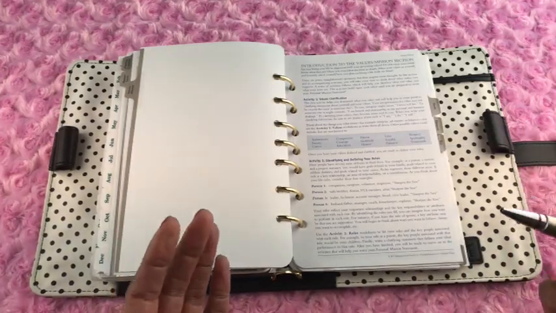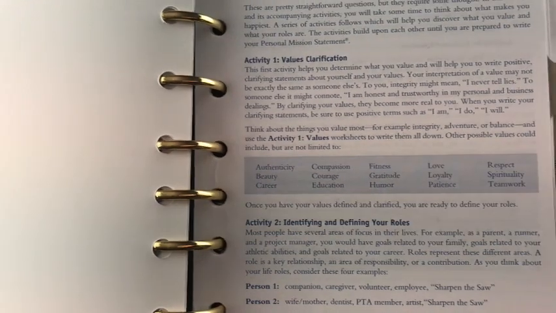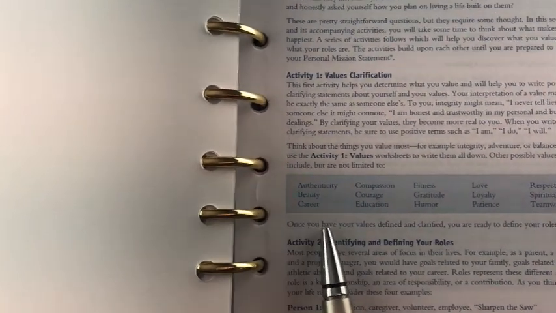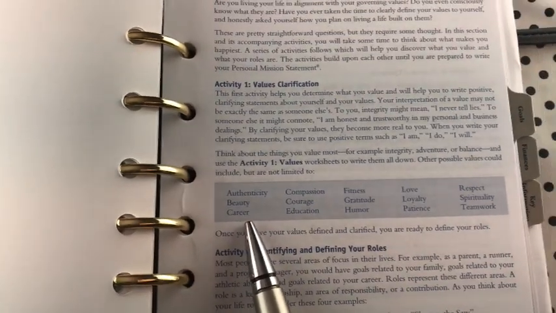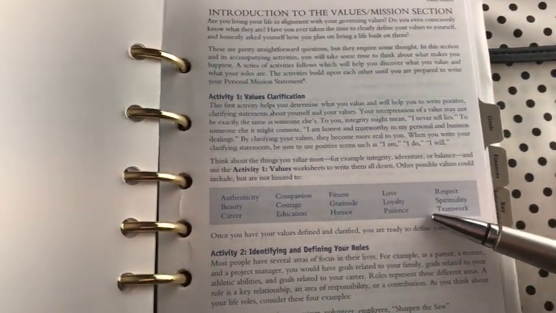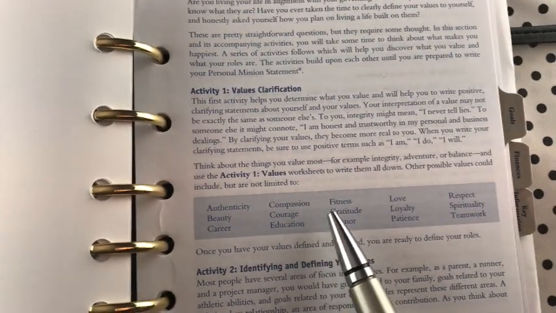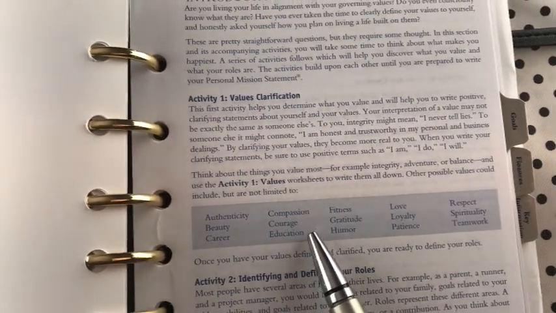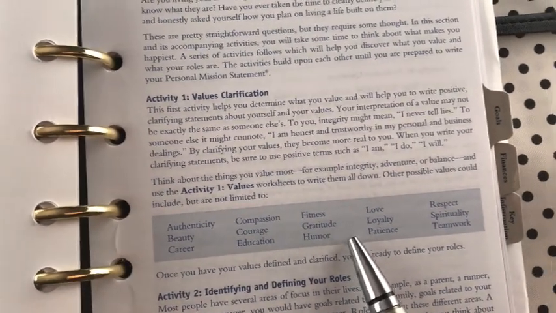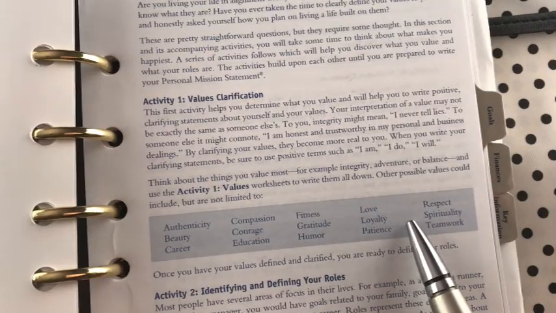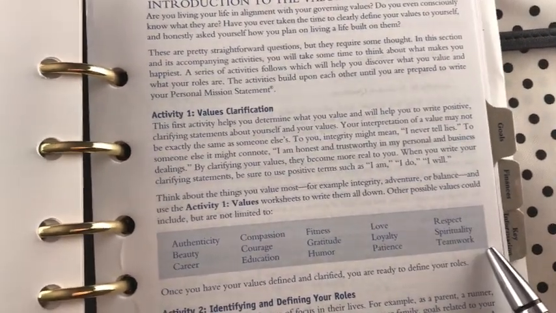Now, what are some examples of governing values? Well, they have some here in this section. Examples of governing values could be beauty, career. If you value career, do your actions line up with your governing values? Some other examples of values are compassion, courage, education, fitness, gratitude, humor, love, loyalty, patience, respect, teamwork.